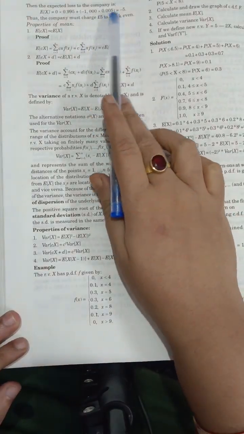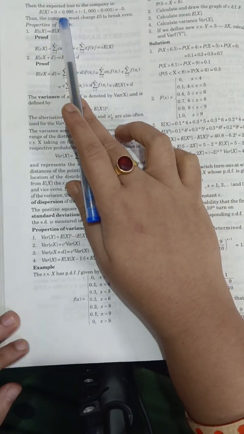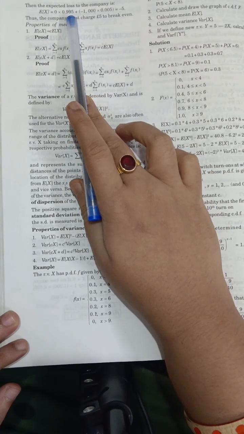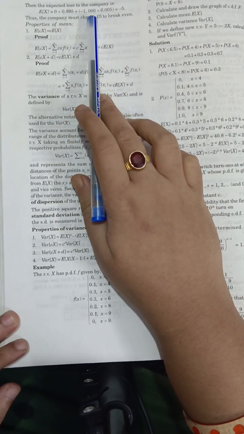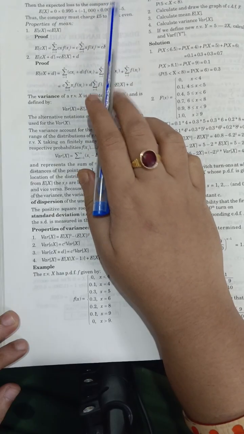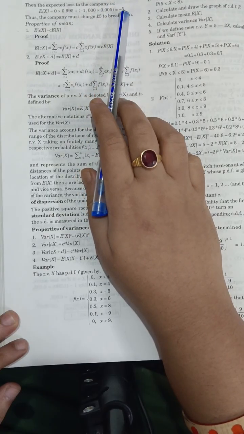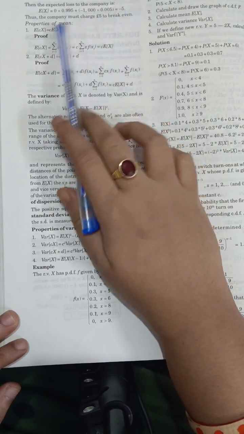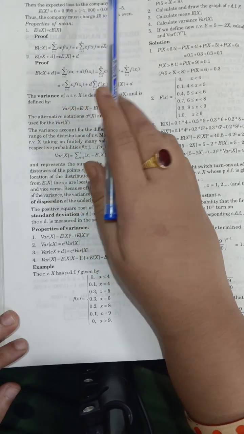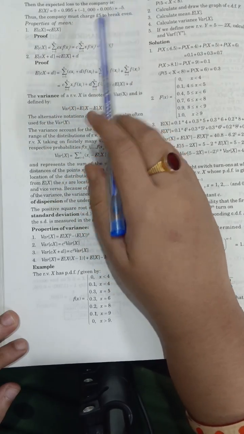The expected loss to the company is 0 multiplied by 0.995 plus minus 1000 multiplied by 0.005, which is minus 5, right? Thus the company must charge 5 euro to break even.